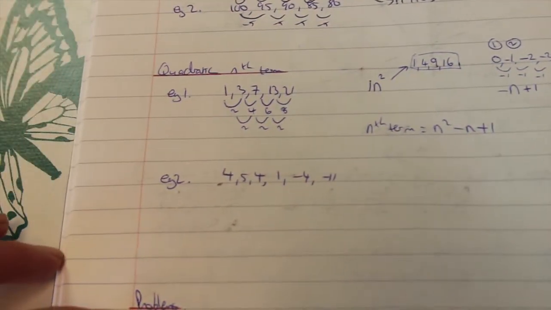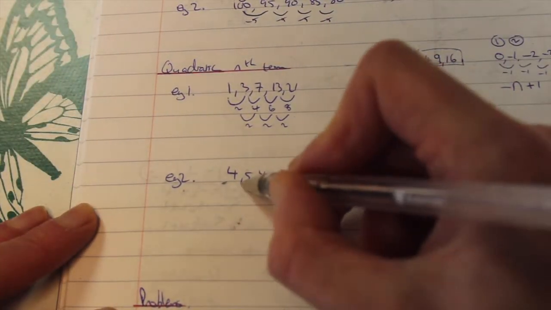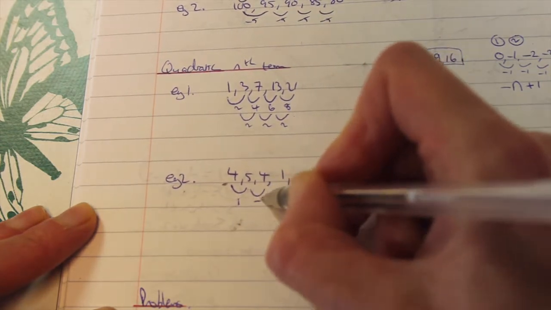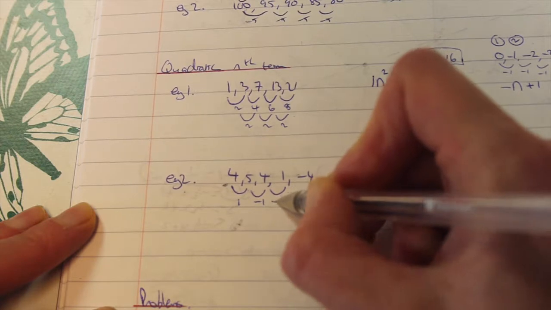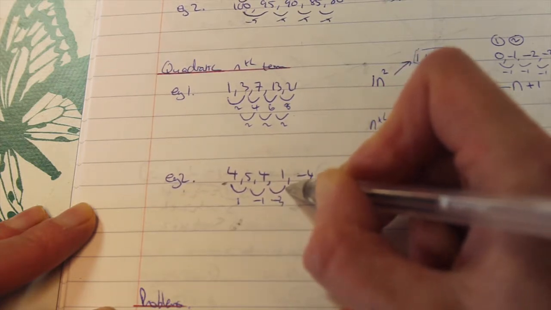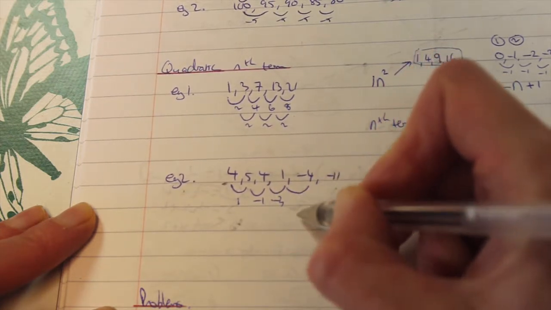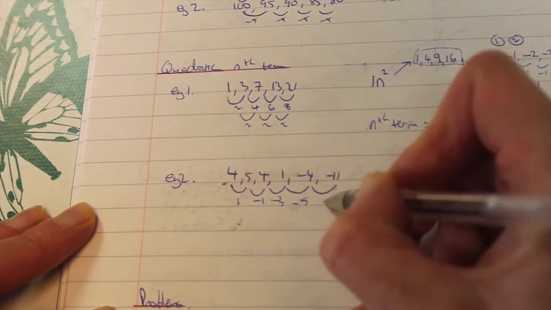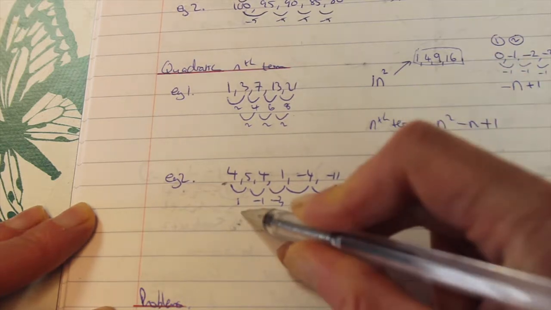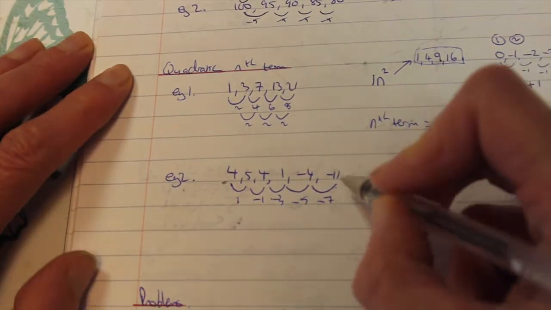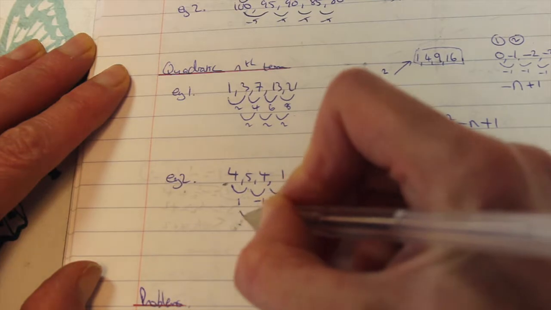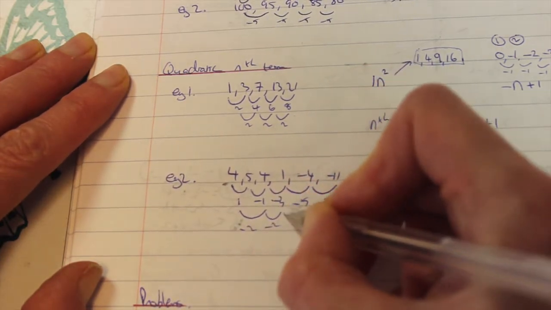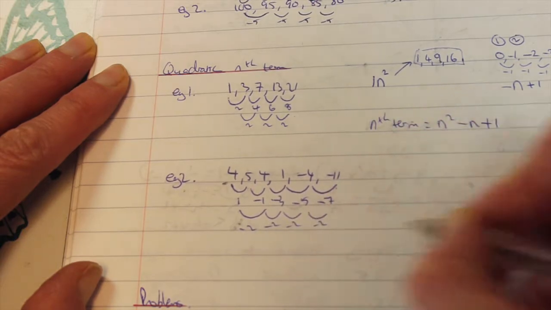We'll do another one of those. So you've got 4 to 5 is add 1. 5 to 4 is take away 1. 4 to 1 is take away 3. 1 to minus 4 is take away 5. Minus 4 to minus 11 is take away 7. You will see these numbers are not all consistent, so we have to go for the second difference. The difference here is take away 2. The difference here is take away 2. So it's take away 2 each time.